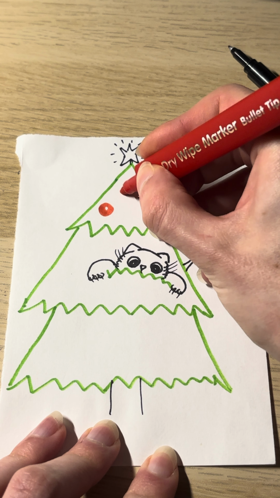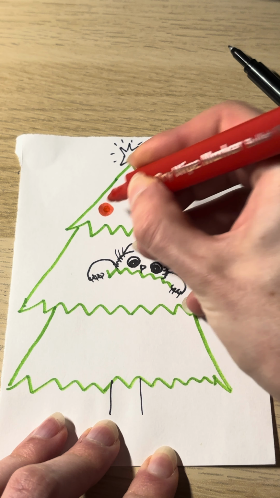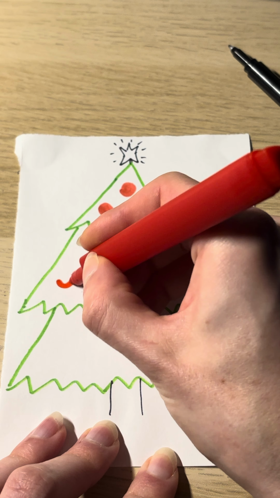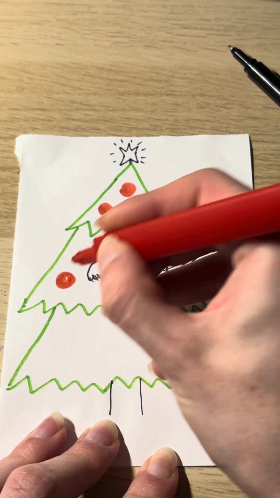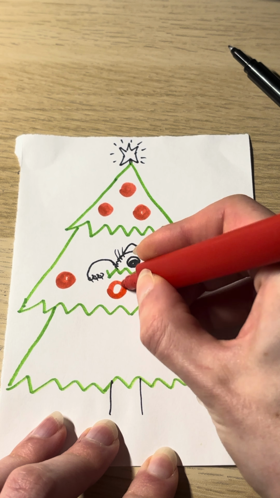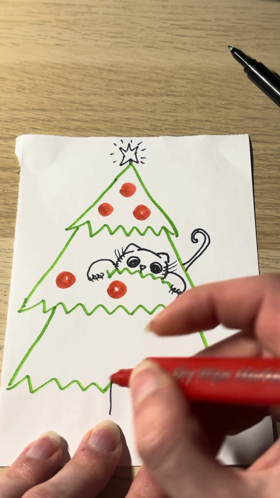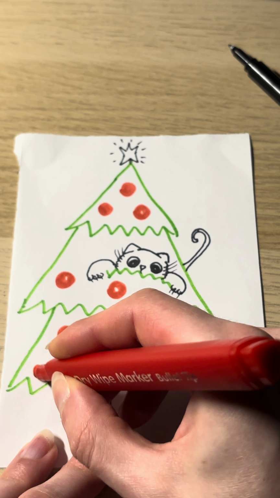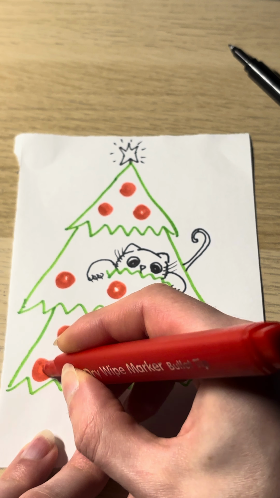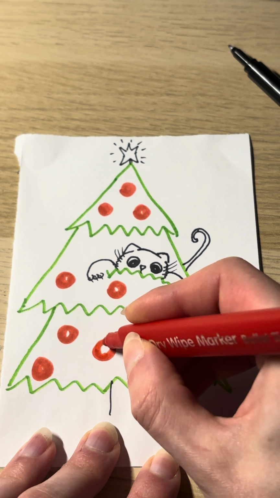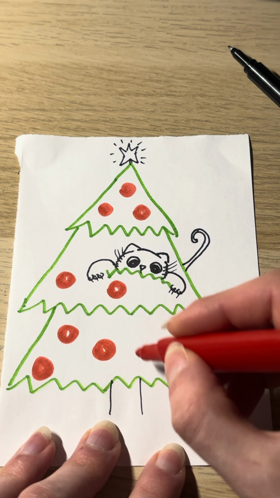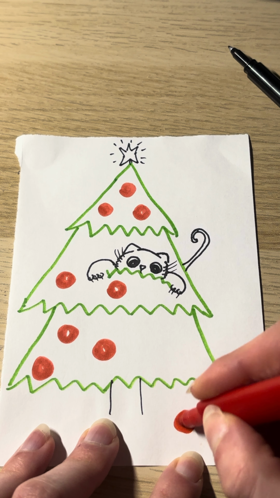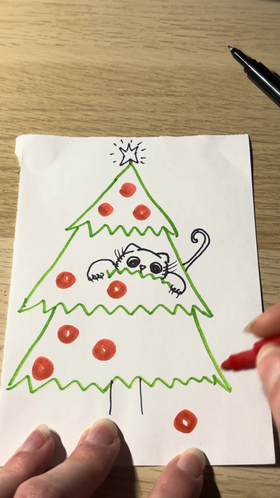Decided to add a couple of red baubles. And I'm not actually going to add any here, but what I wanted to do was add a few on the floor.